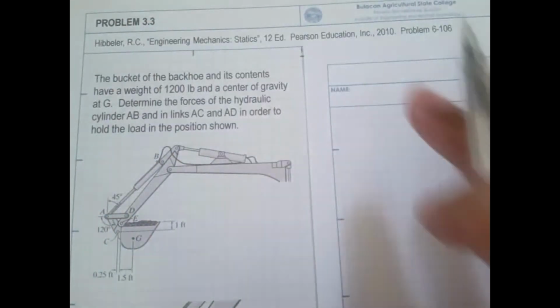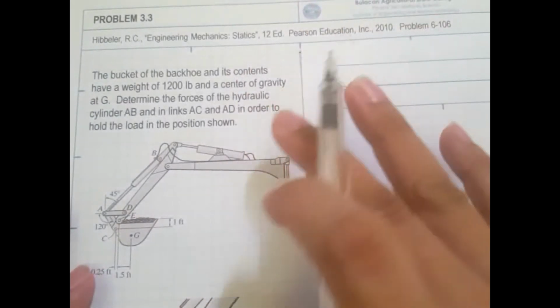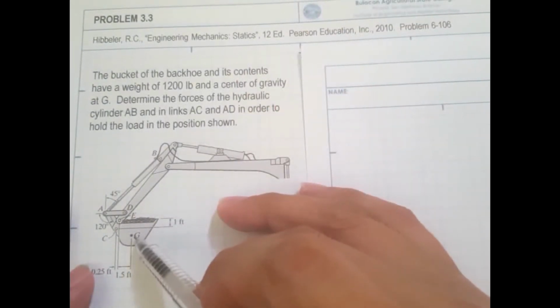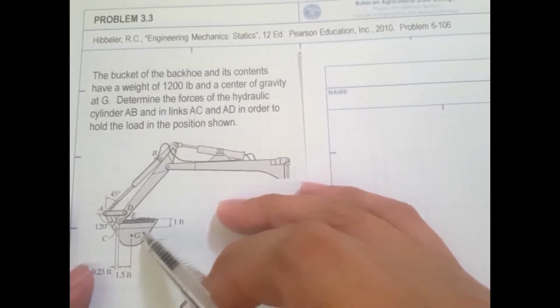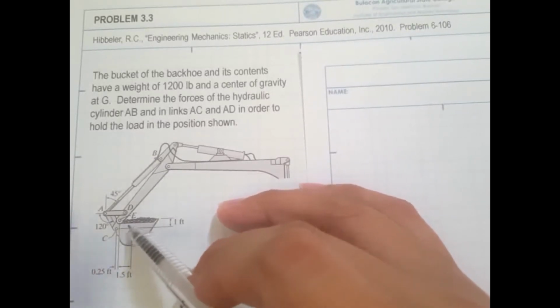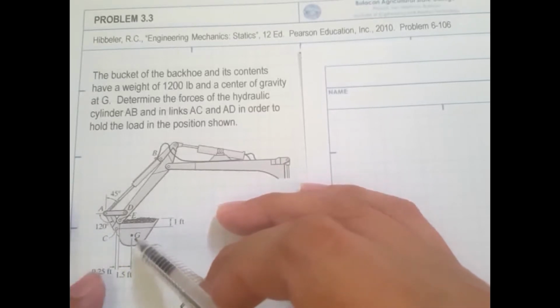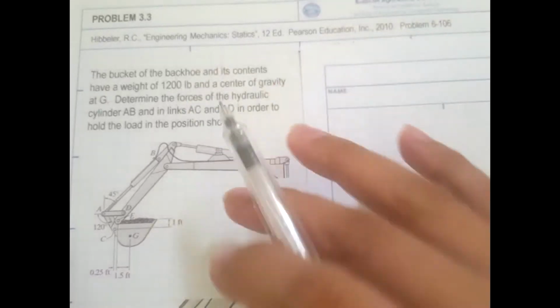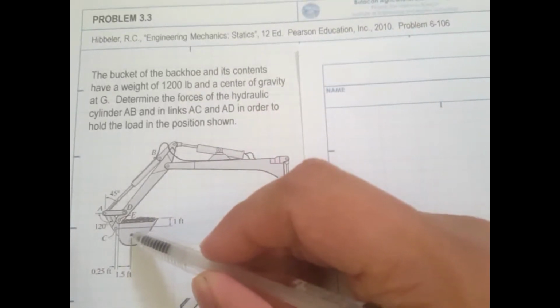This is the main picture. We have the weight here of the load, let's say the gravel, so the load plus the weight of the bucket itself is 1,200 pounds, and it is acting at G.